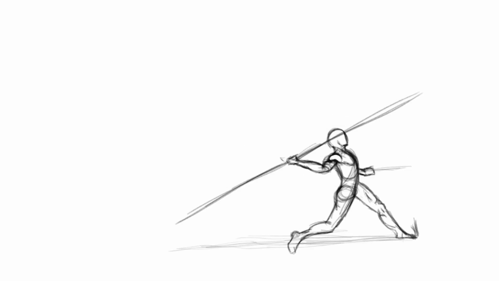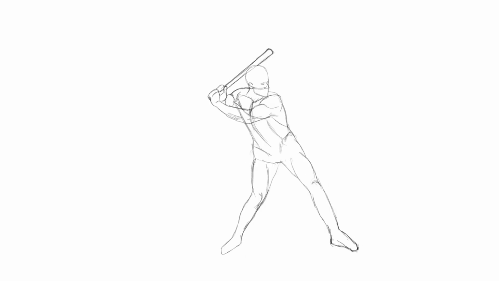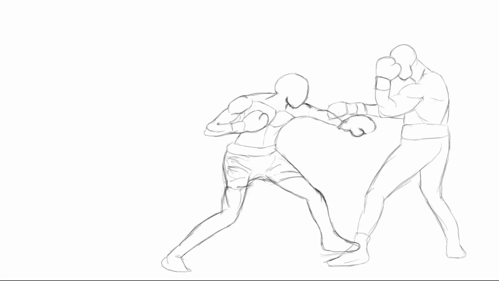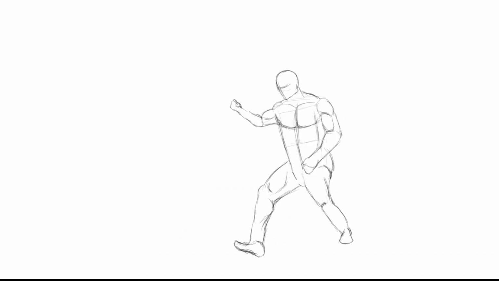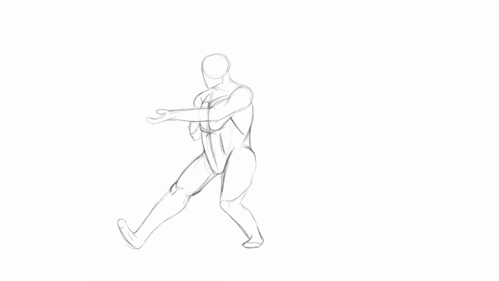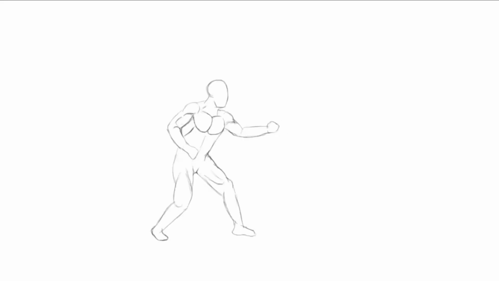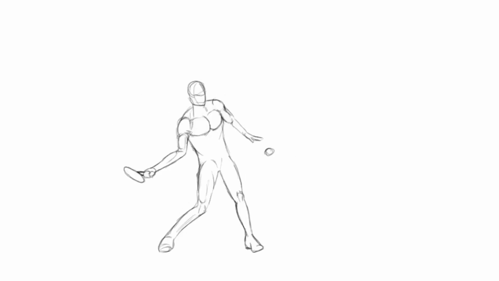In most of these movements, we see what is known as a contralateral step, meaning a step with the leg opposite of the throwing or striking arm. This movement is common in most of them, but not all of them. In some movements, we have an ipsilateral step, meaning a step with the same leg as the striking or throwing arm. And then in some movements, there's just a pivot.